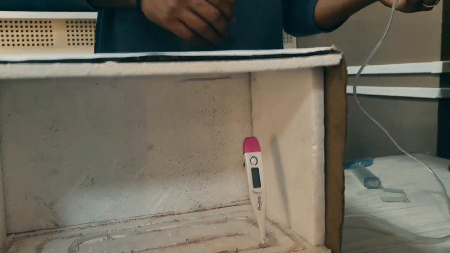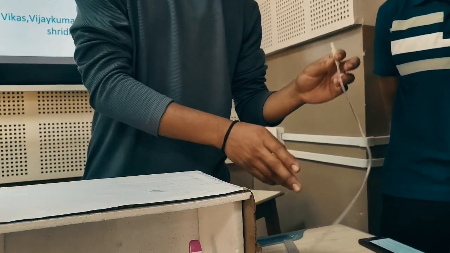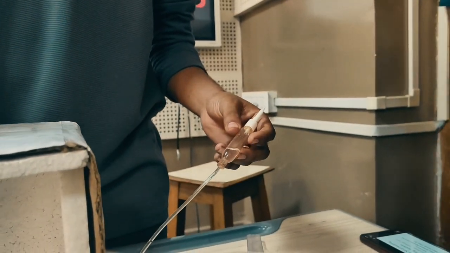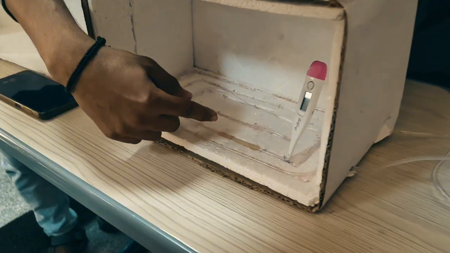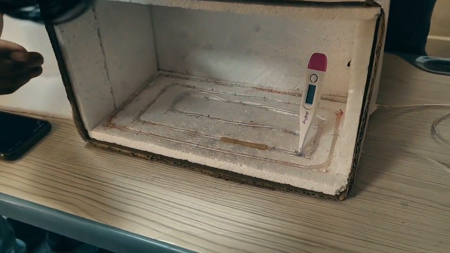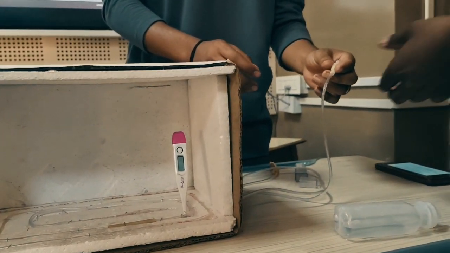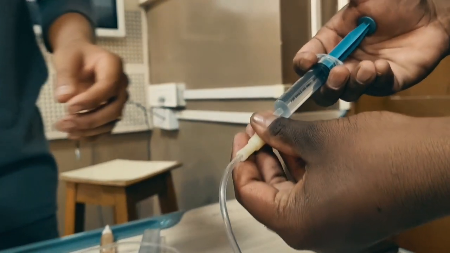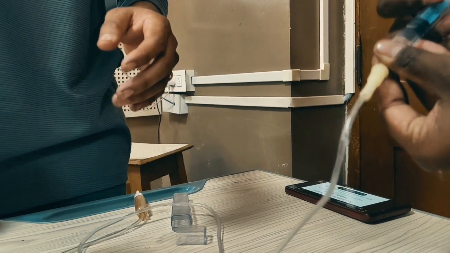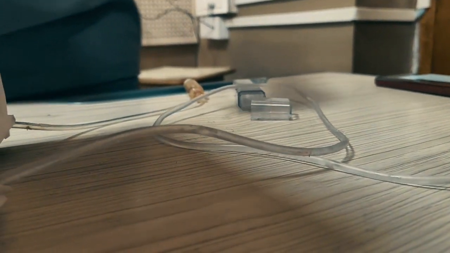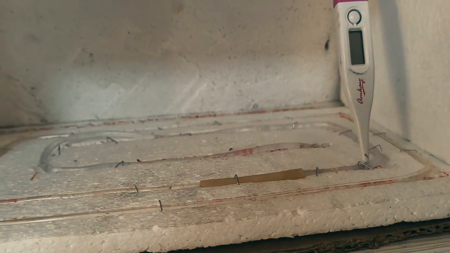We have used these tubes for the input of the water, and here is the output which comes from the room. We have made a coil of tubes in the room to develop the temperature. So what we do now is we put water as the input, which could be cold or hot, which is transferred to the coils here. So the hot water develops radiation, which is hot or cold, depending on the temperature.